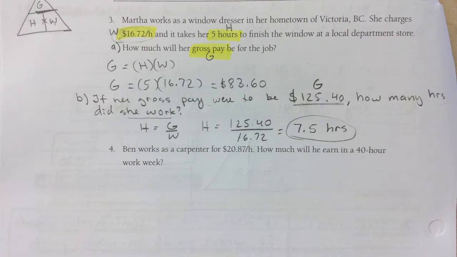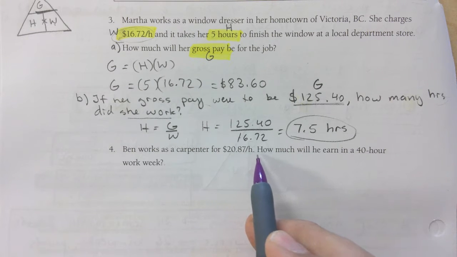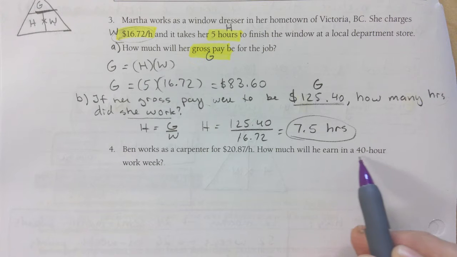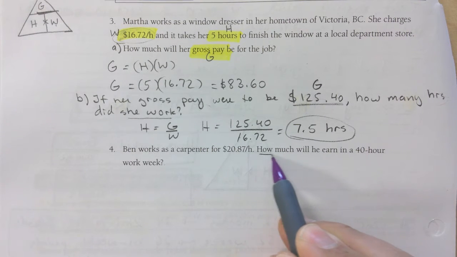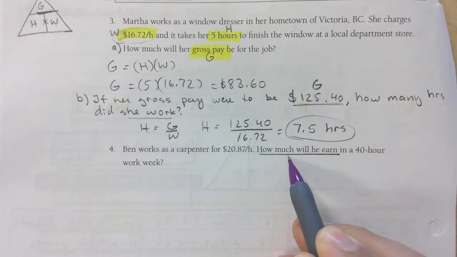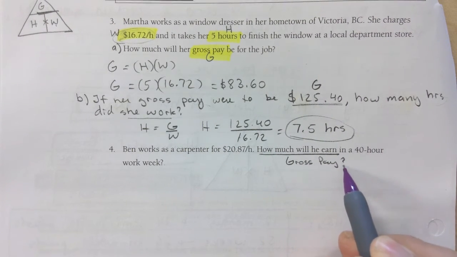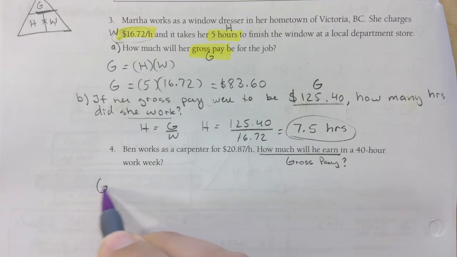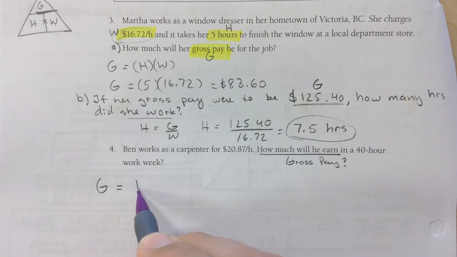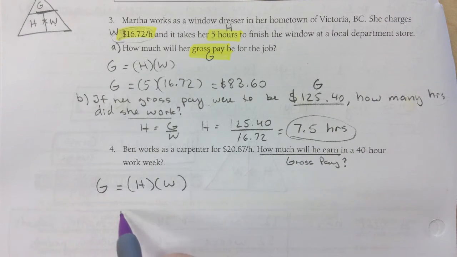Okay. Next, 4. Okay, Ben works as a carpenter for $20.87 an hour. How much will he earn in a 40-hour work week? How much will he earn? That's asking for gross pay. What's the gross pay? That's what they're asking for there. Okay, so again, you're asking for gross pay, so it'll be hours multiplied by the wage.